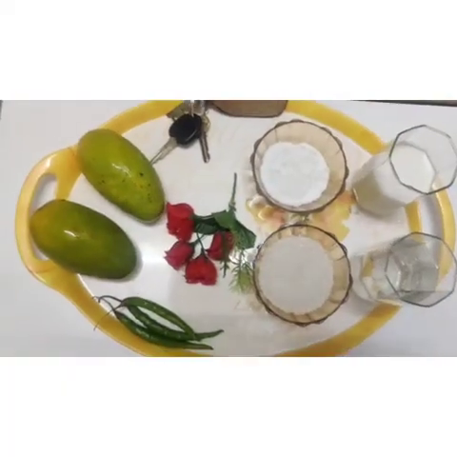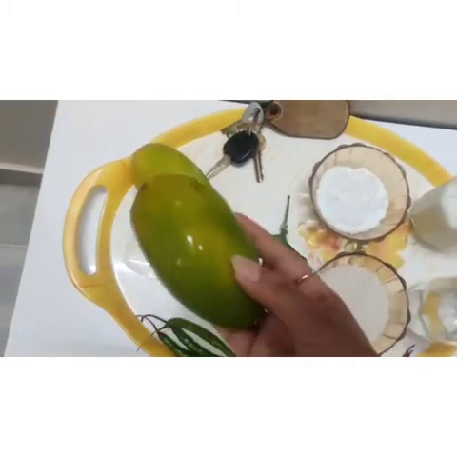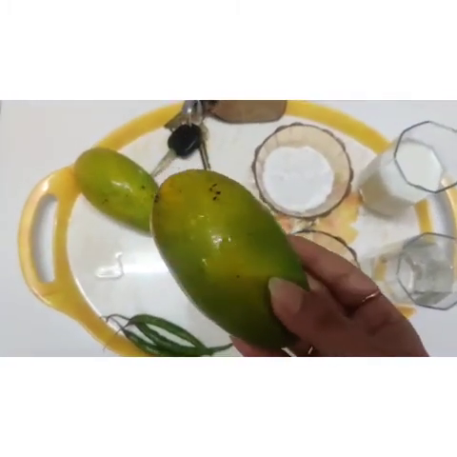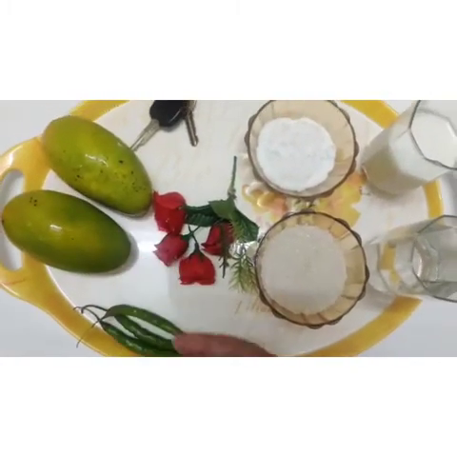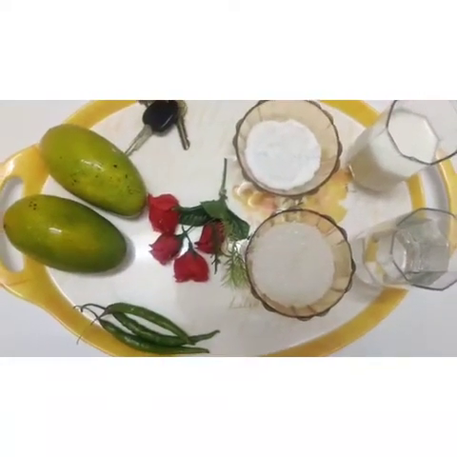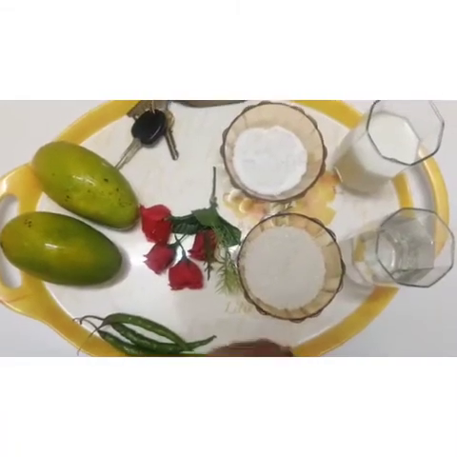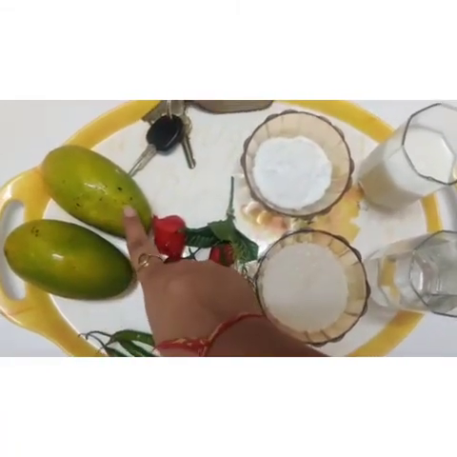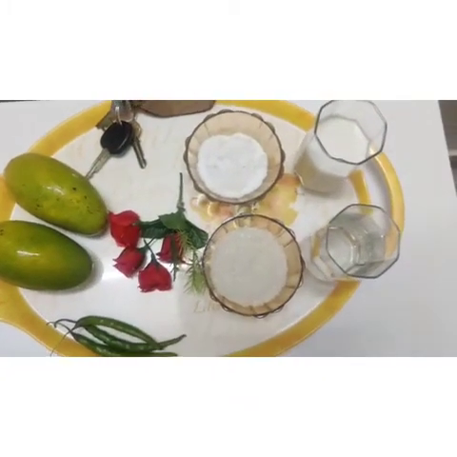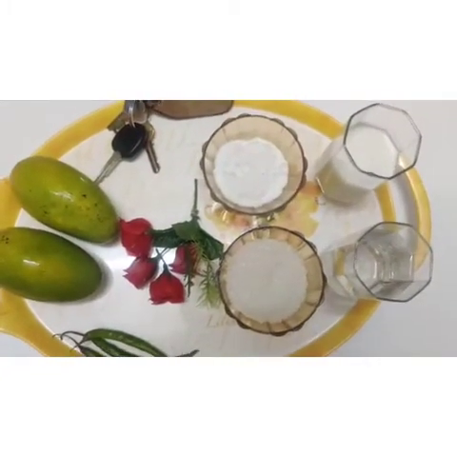Children, just look over here. What is this, children? It's a mango. Okay? Now children, can you count and tell me how many mangoes are there with me? Come on, count with me. 1, 2. So there are 2 mangoes.